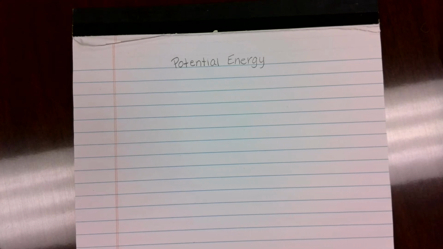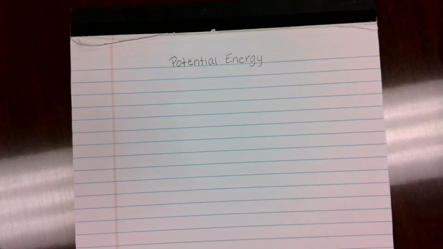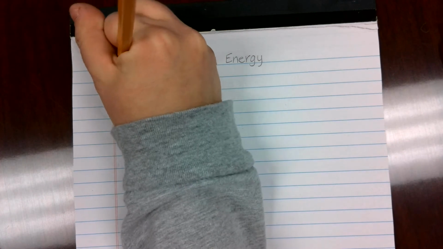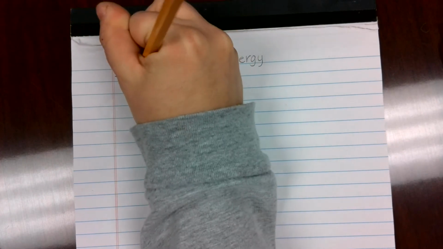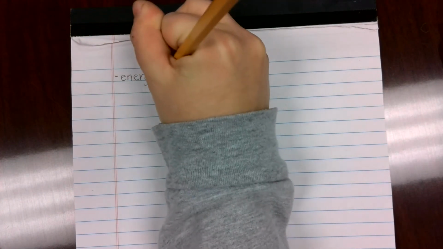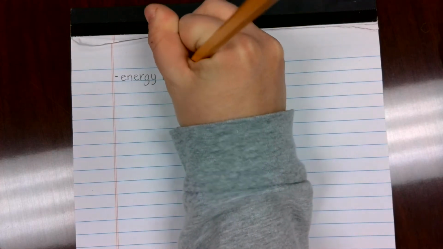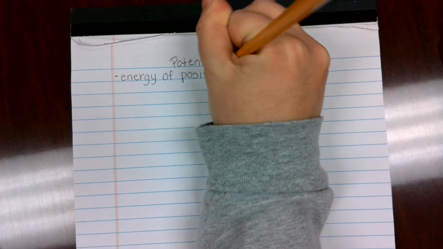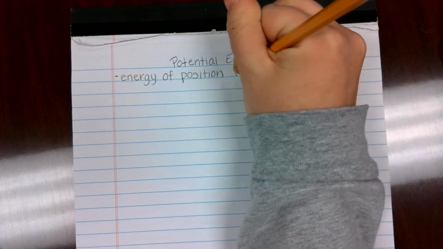And your paper can look exactly like mine today. The first thing that I want to do is write out what potential energy is. Now, if you remember from your last two lessons, potential energy is the energy of position or stored energy.